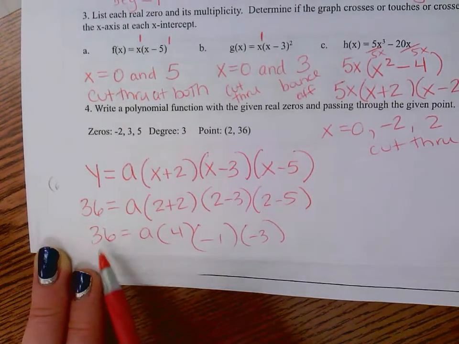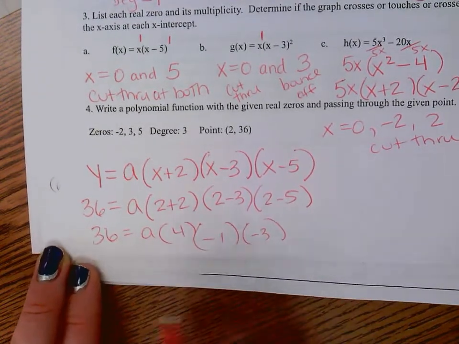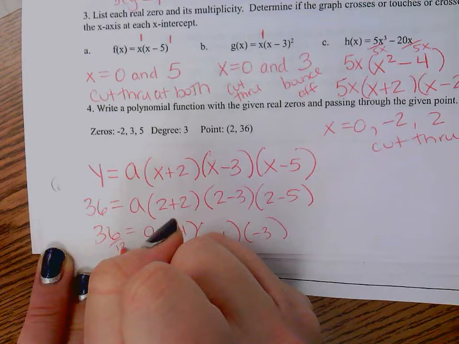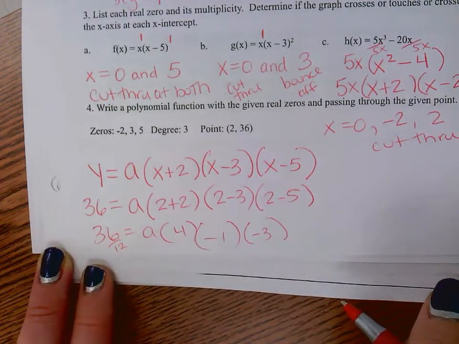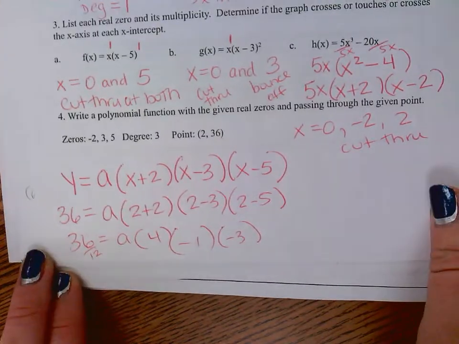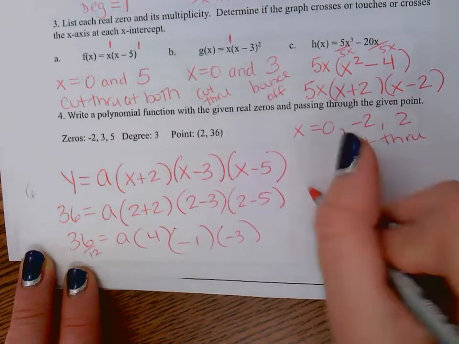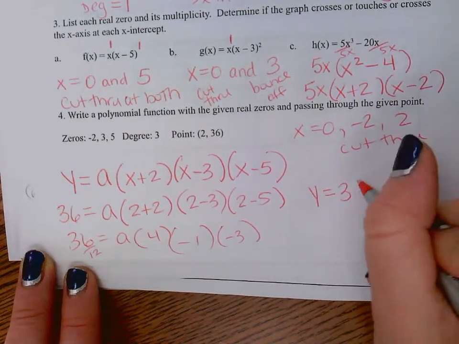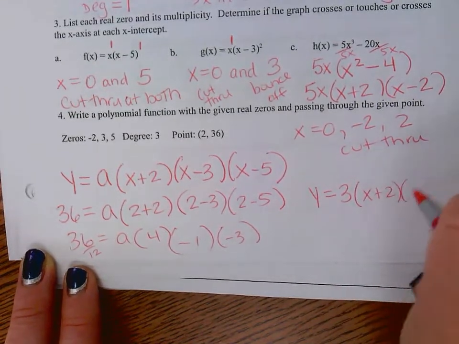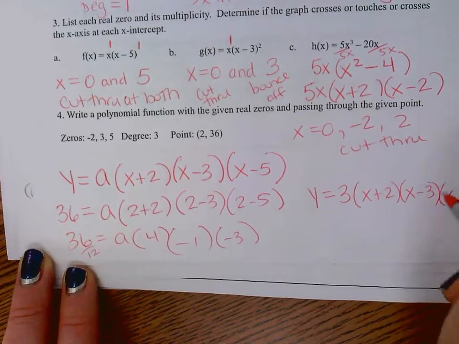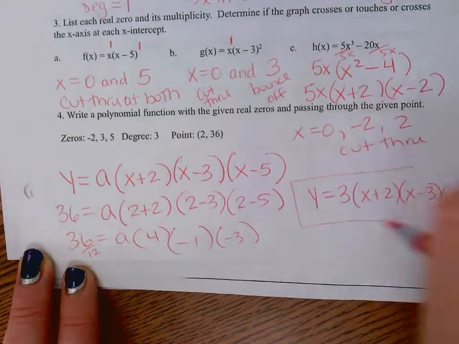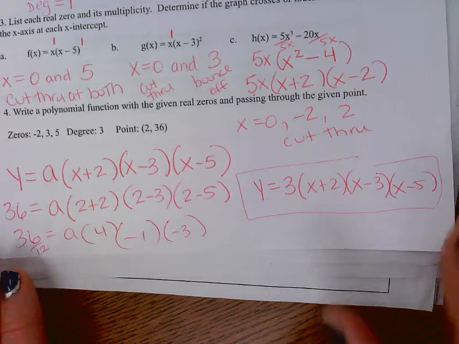So I'm taking 36 and dividing by positive 12 is what it looks like, right? 36 divided by 12 is 3, so a is 3. Did some people get that? So then if you want to just write your final answer, 3 times x plus 2, x minus 3, x minus 5. I would not multiply that out. I would leave it in factored form.